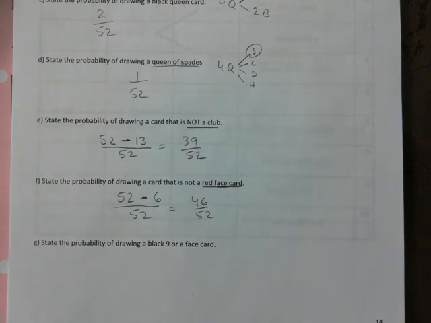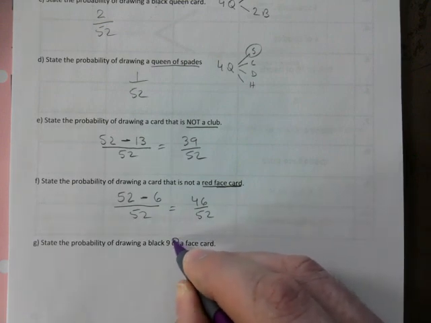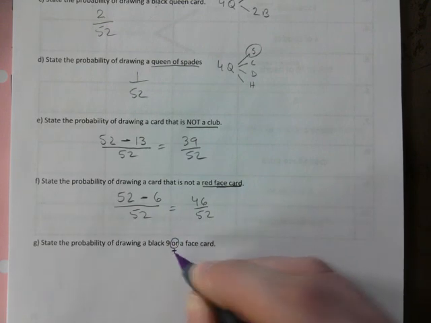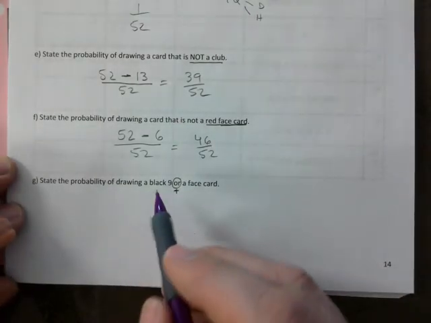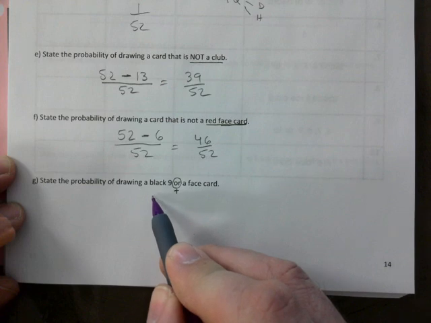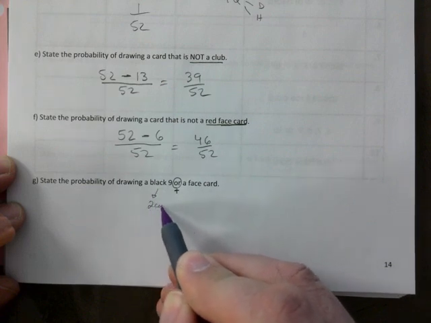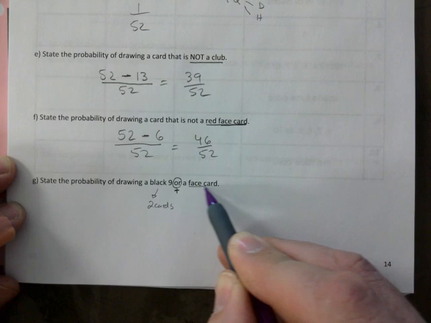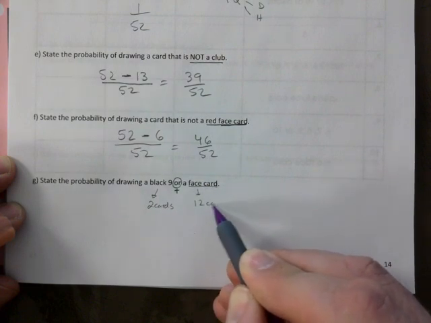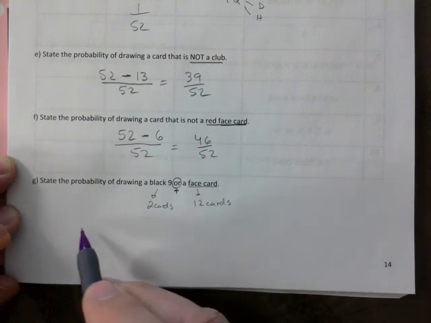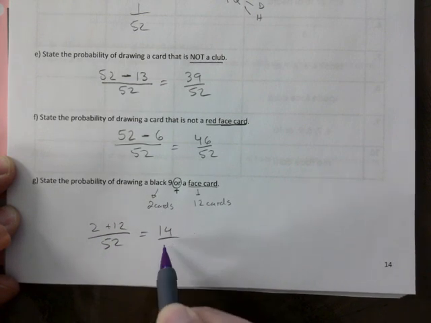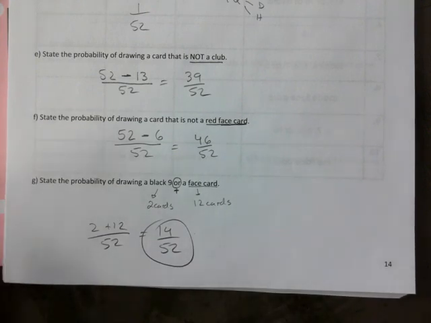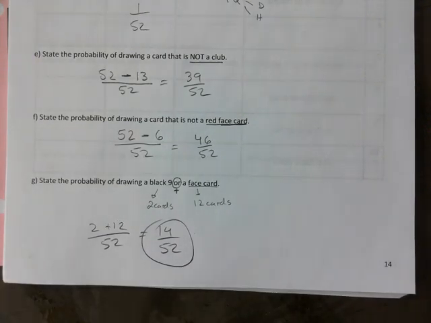Say the probability of drawing a black 9 or a face card. What does that or mean? Adding, yes. Put that plus right there. So, how many black nines? There are 2 cards, right? And face cards, there are 12 cards. Right? So technically this would be 2 plus 12 over 52. That's 14 over 52. Done, right?